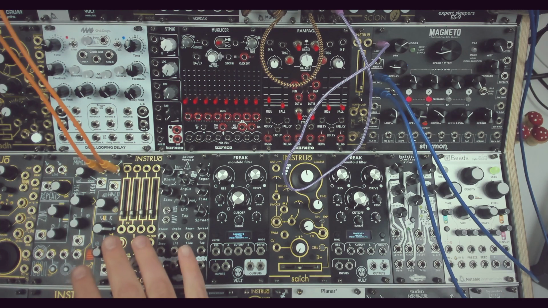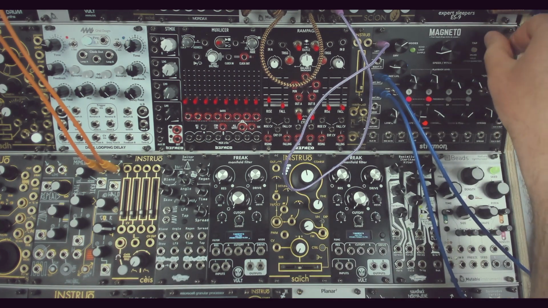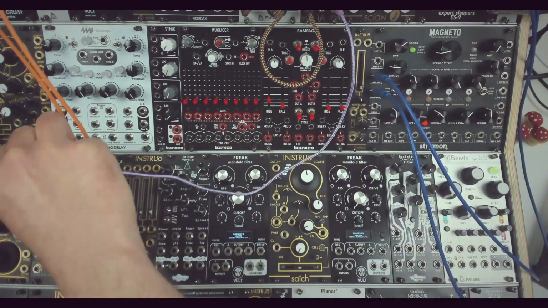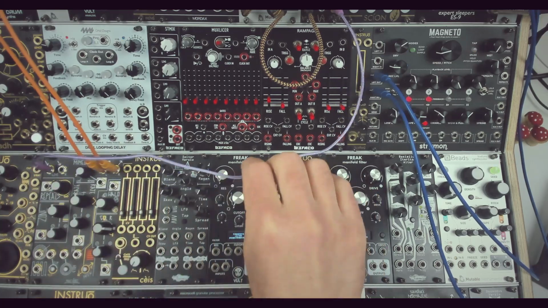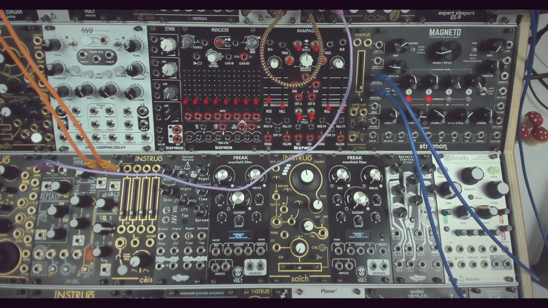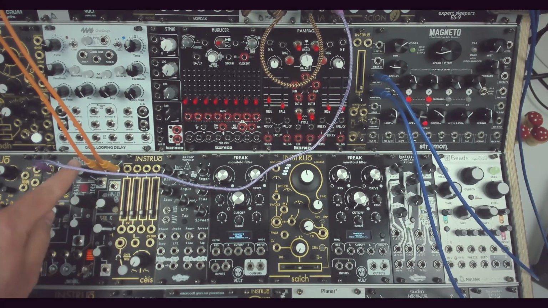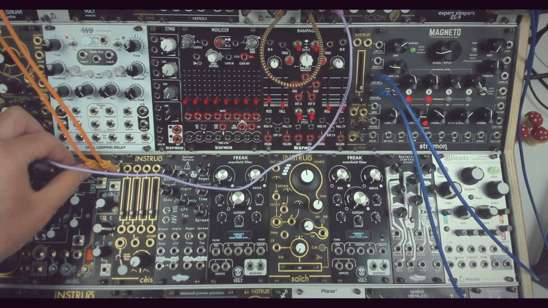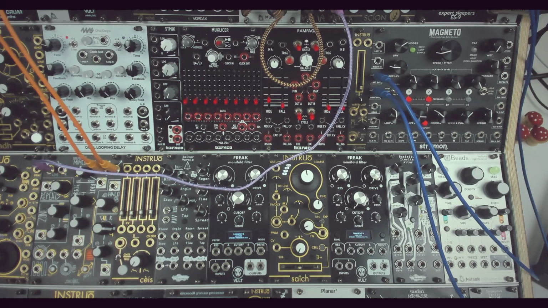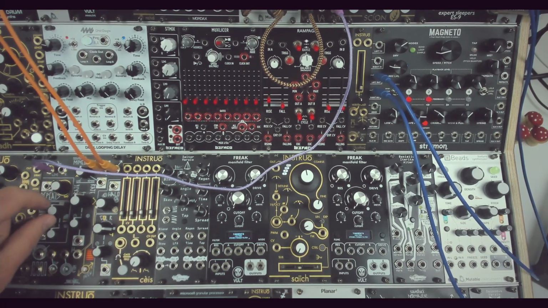Let's see the same with the Mimeophon. I will take this down for a second. And now I will connect Plaits, the same voice exactly, to the Mimeophon. Here we have one control for the dry and wet, which is basically the mix, and we also have a CV input for this. We can change the delay times with the zone and the rate.